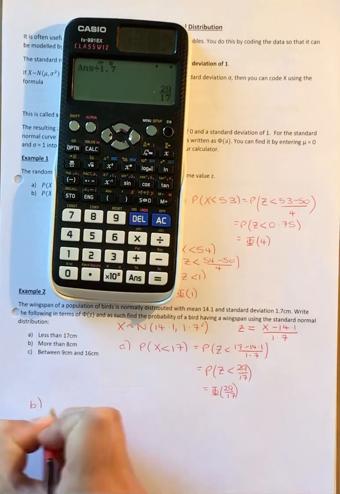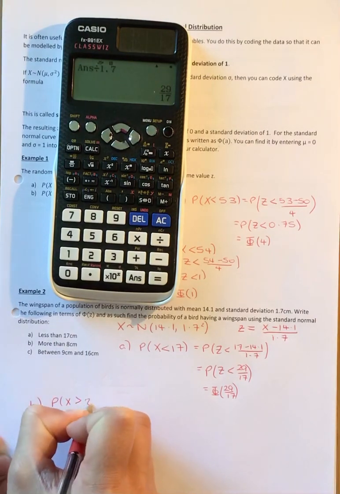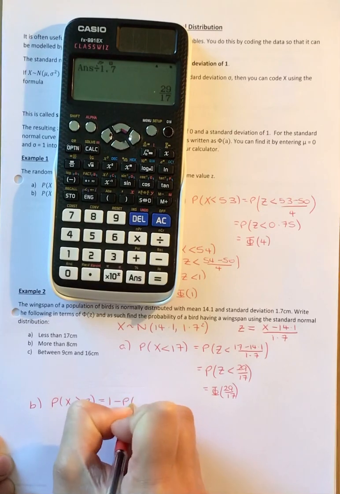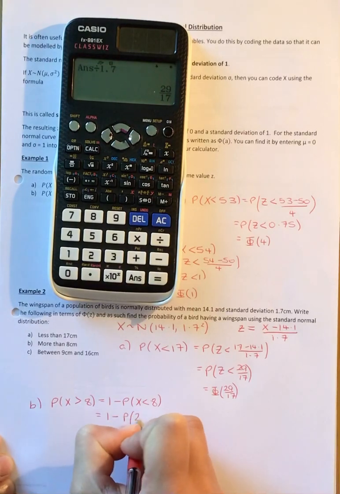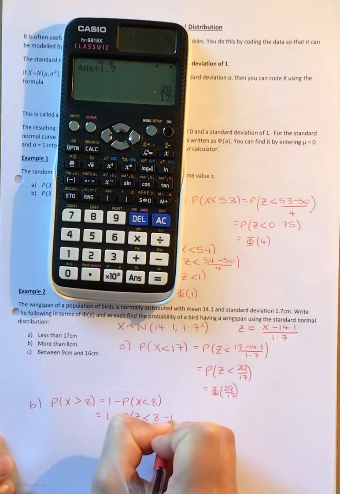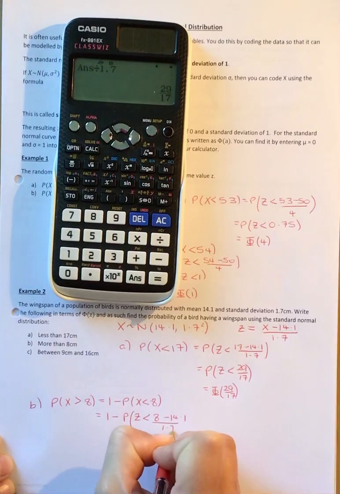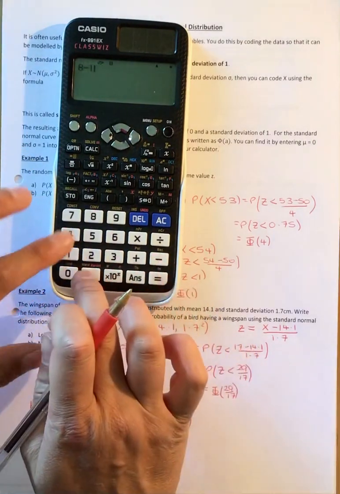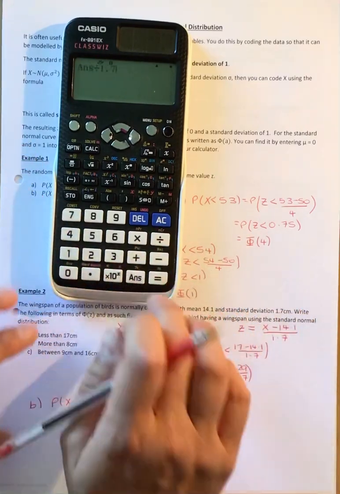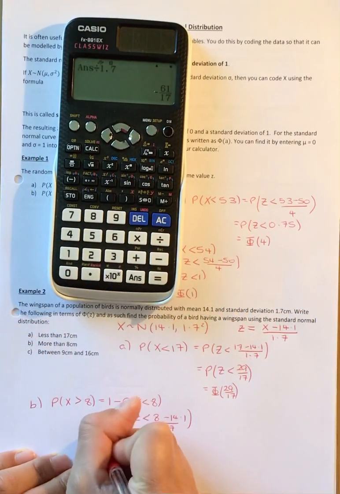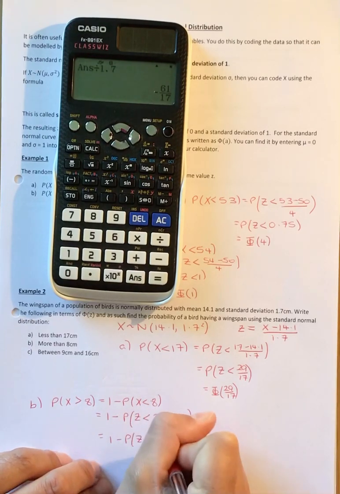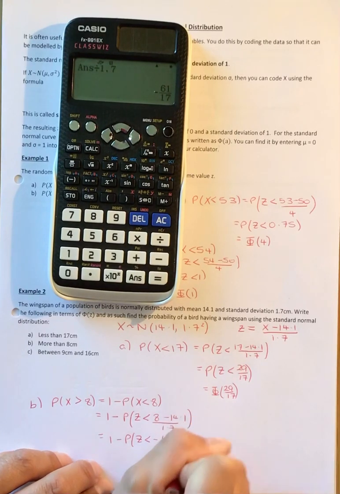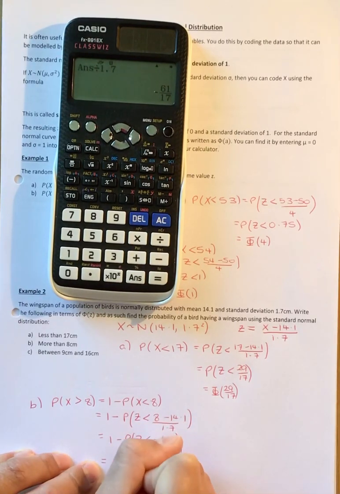For part B, the probability that x is greater than 8, that's 1 minus the probability that x is less than 8. And then if I standardise this, that means z needs to be less than (8 minus 14.1) over 1.7, which is, sorry, minus 61 over 17. So that's 1 minus phi of minus 61 over 17.